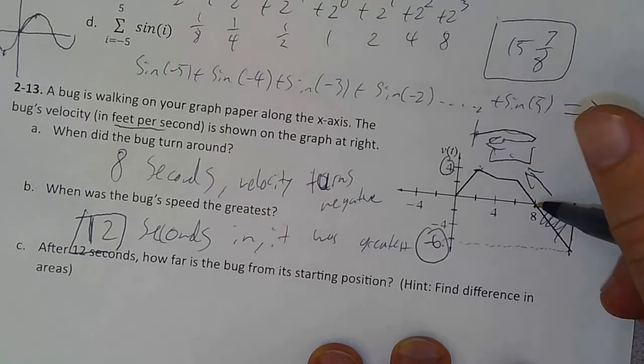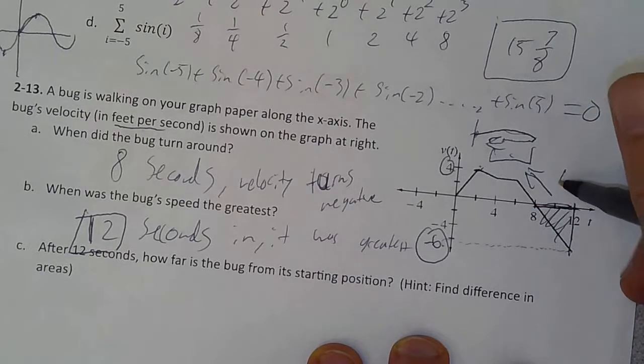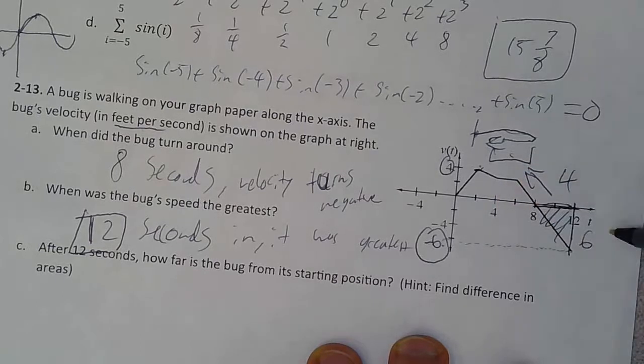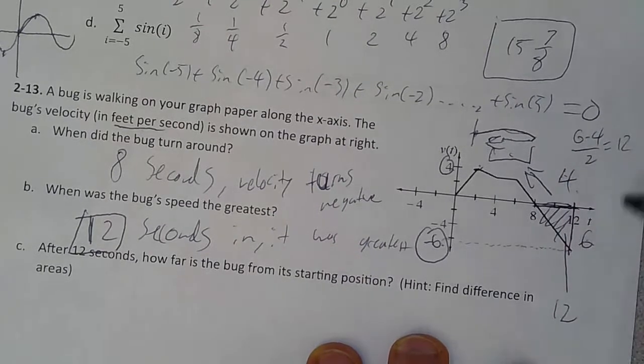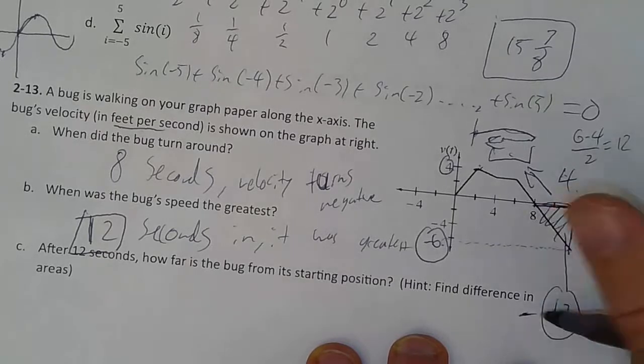So this is a triangle, so it's kind of easy to find. It's 4 by what looks like 6. So 4 times 6 is 24. So the area of this is 12. 6 times 4 is 24, divided by 2 is 12. So that area is 12. That's kind of our negative value.